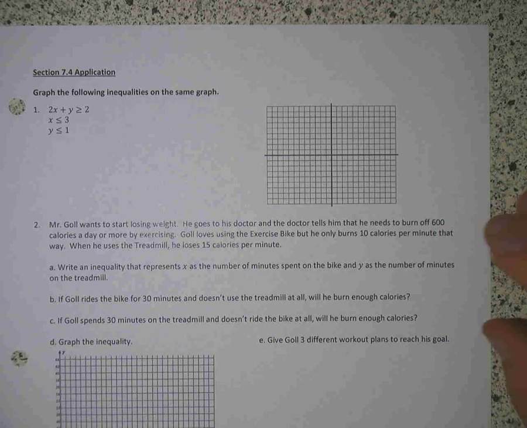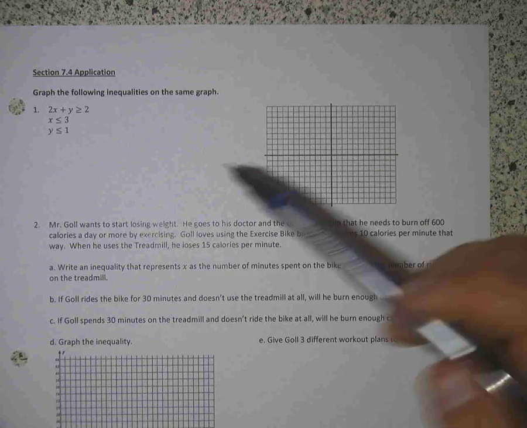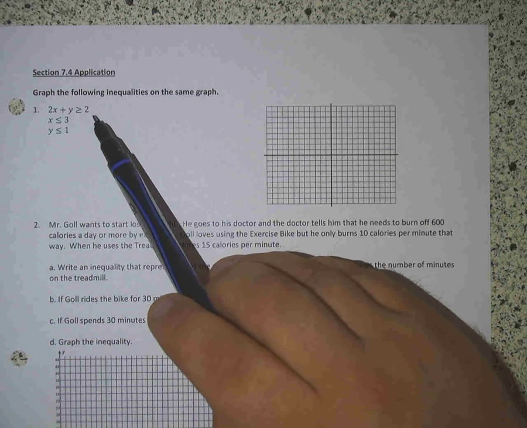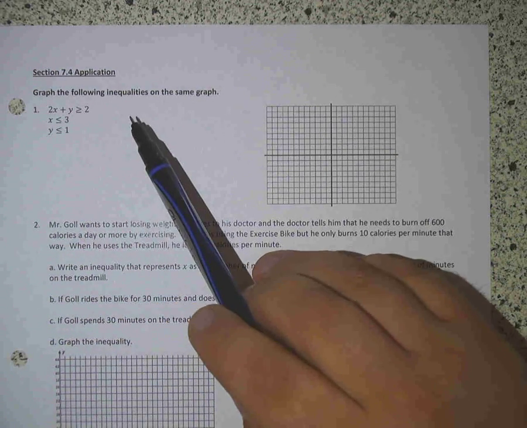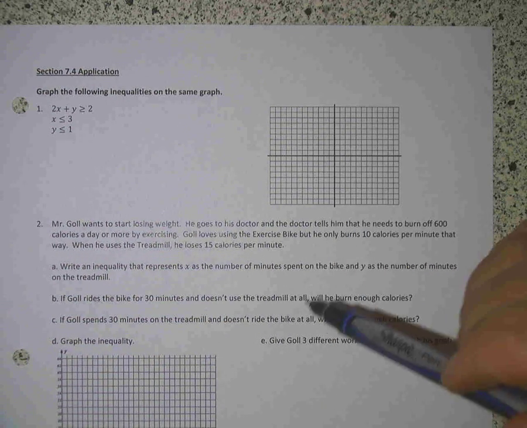All right, in this section, this is section 7.4 application walkthrough. In this section, we were looking at linear inequalities. And on this first problem, all I want you to do is take each one of these problems just how you did, following the steps that I gave you, to graph them all on the same graph. Okay, and that's all I want you to do.